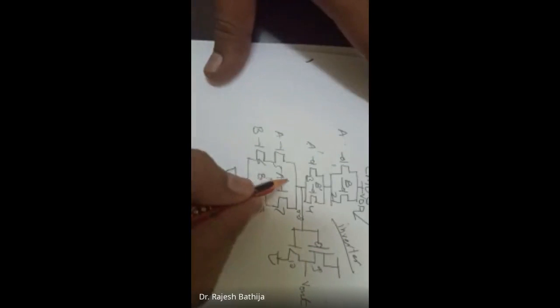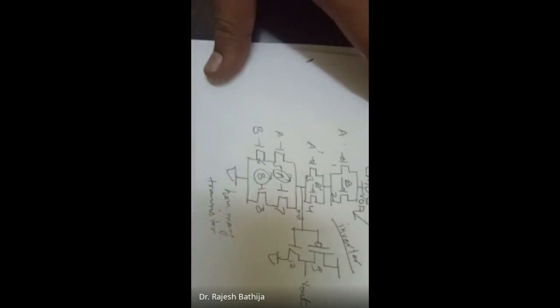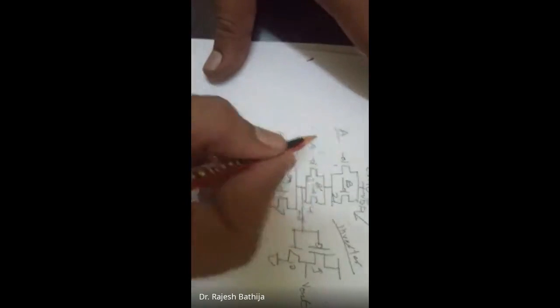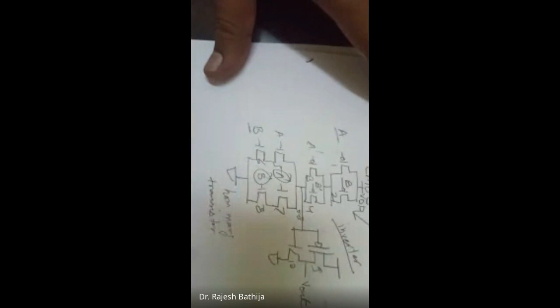But this A dash and B dash are not the inputs. A and B will be the inputs. You have to generate this A dash and B dash. And how can we generate them? Through an inverter, we can generate A and A dash and B and B dash. And for one single inverter, this is the CMOS inverter, so 2 transistors here and 2 transistors here. So 14 transistors we are using in the inverter topology in this case.